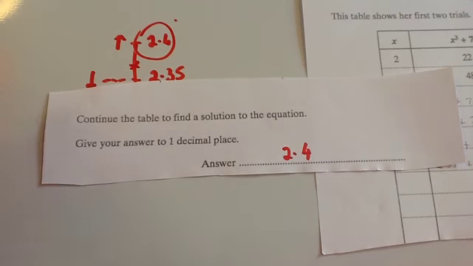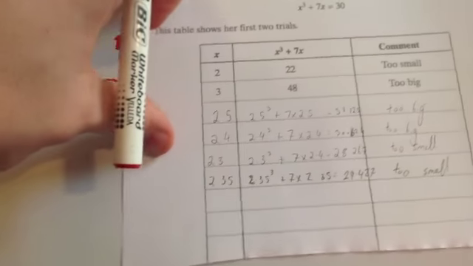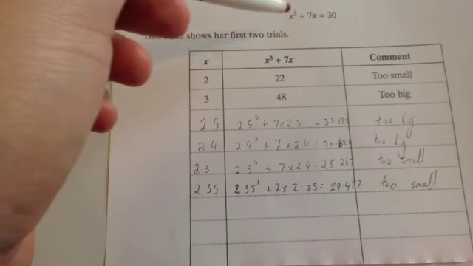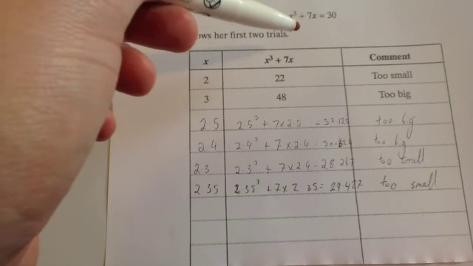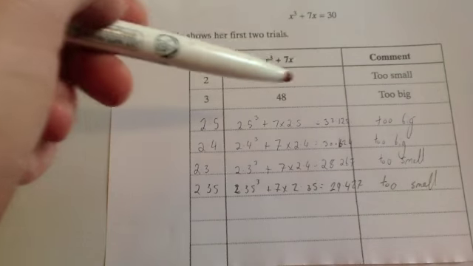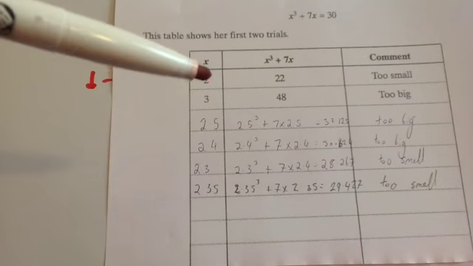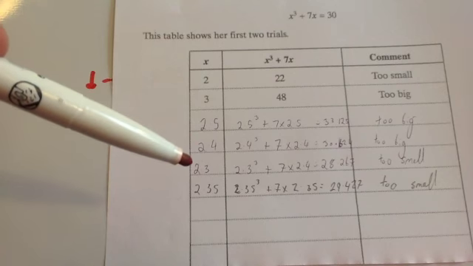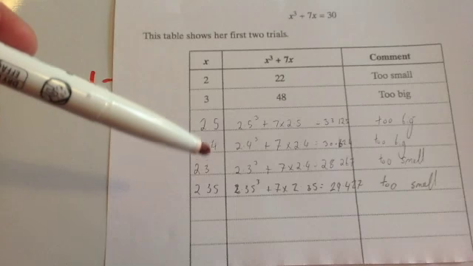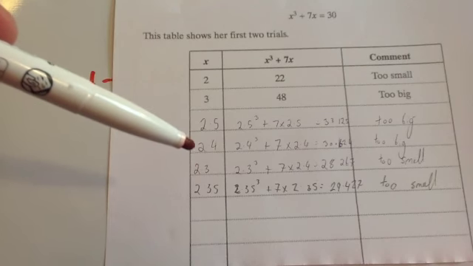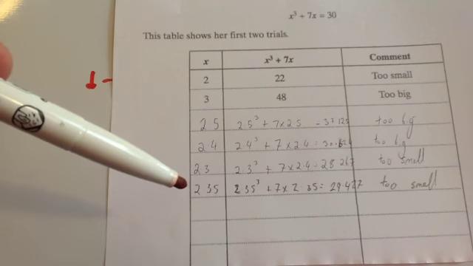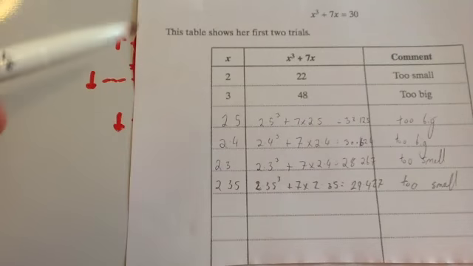So that's how you do a typical trial and improvement question. First thing you do is look and see what the equation is, and see what you're going to do to your value x that you're going to try. In this case we were going to cube it and add on 7 times it. We're trying to get 30, so we then try some values, writing down your method, and then you put a comment. If you're doing it to 1 decimal place, you've got to get the numbers with 1 decimal place that are too big and too small, that are consecutive, just after each other. So we got 2.3 and 2.4. One was too big and one was too small, so we know our answer had to be in between them. Then we do the checker, and then we draw a quick diagram and work out where our answer would have to lie.